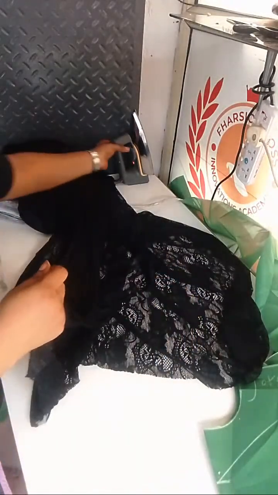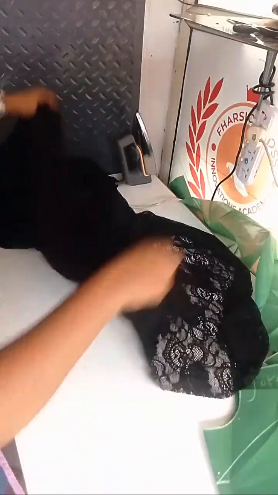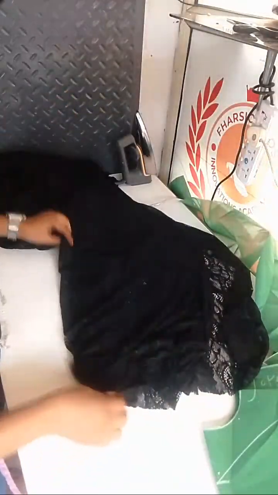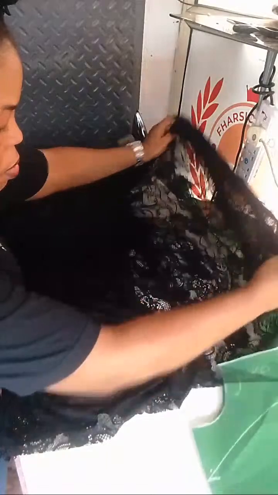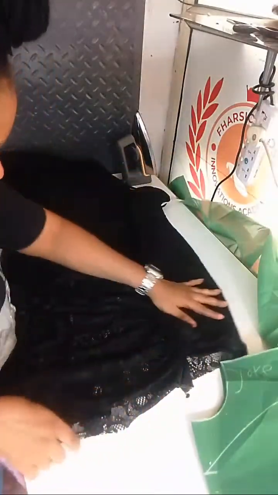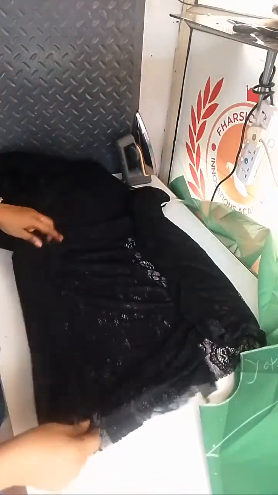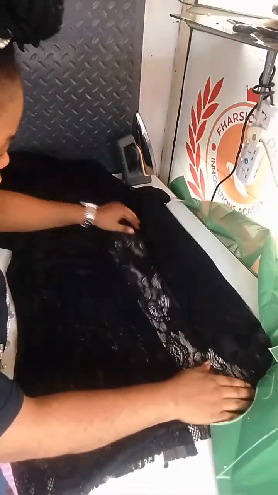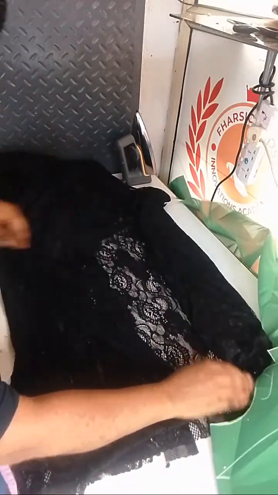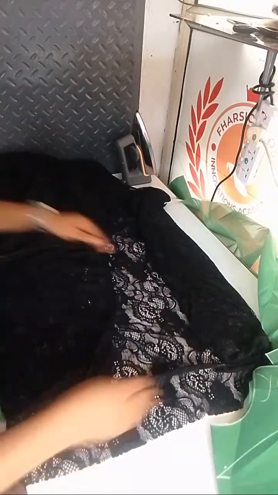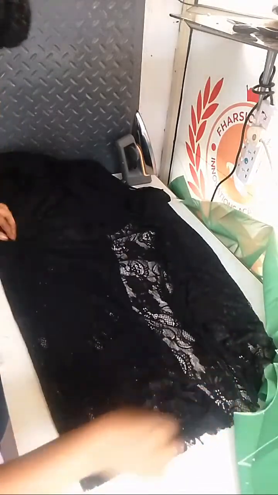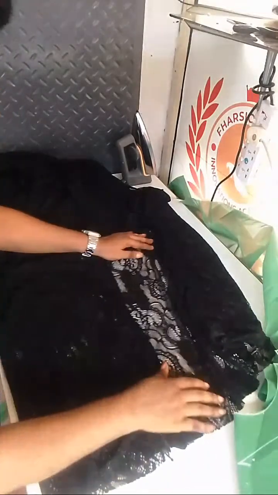So this is the net that we are using. So I'm going to use the center panel to cut my yoke, my lace first before anything.